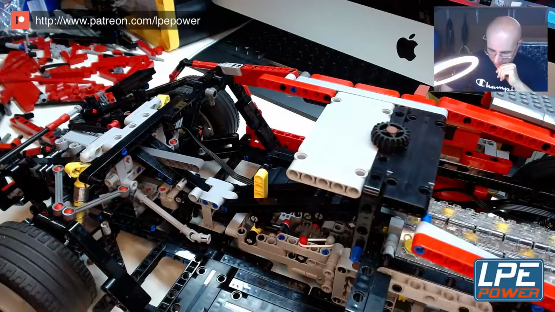Okay. So let's rethink this corner of the roof. This corner of the roof got more complicated than I anticipated. But there is a solution. There definitely is a solution.